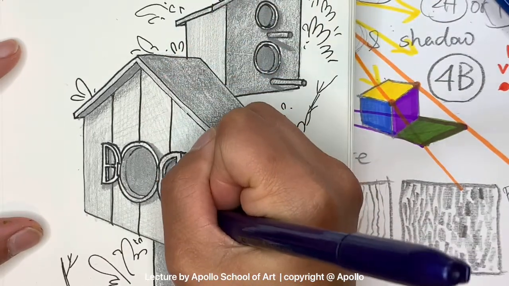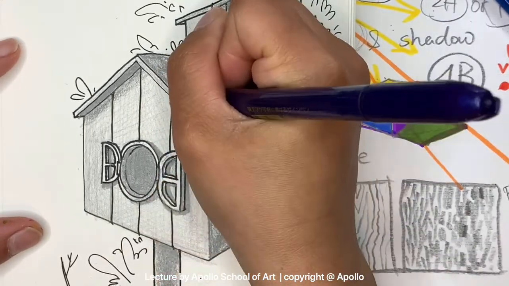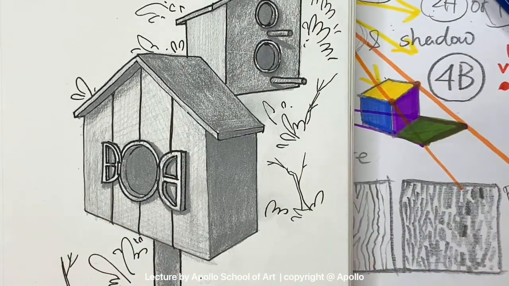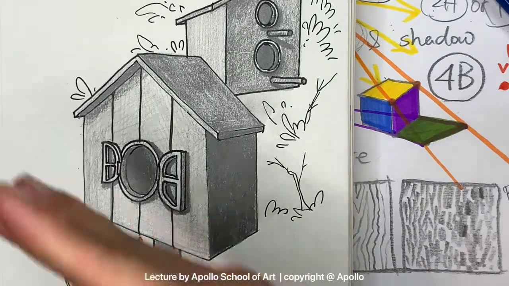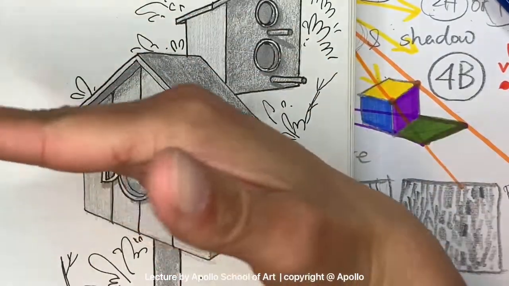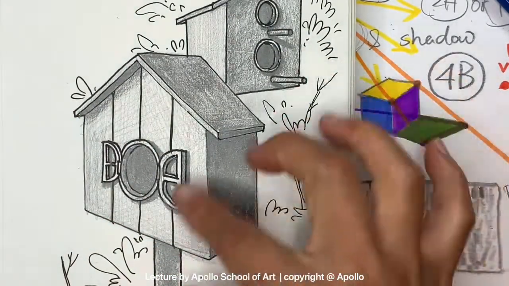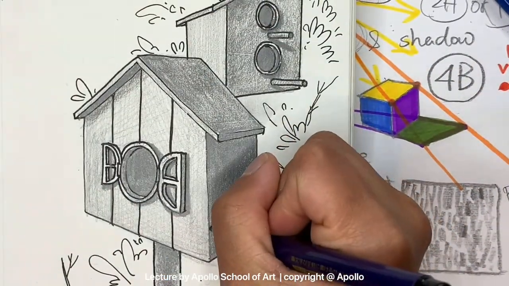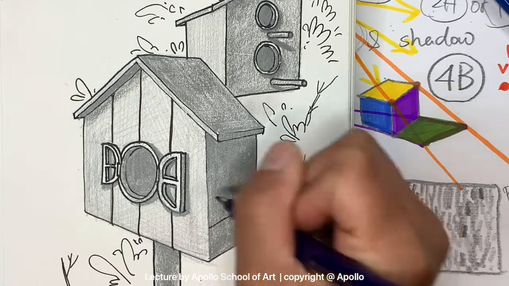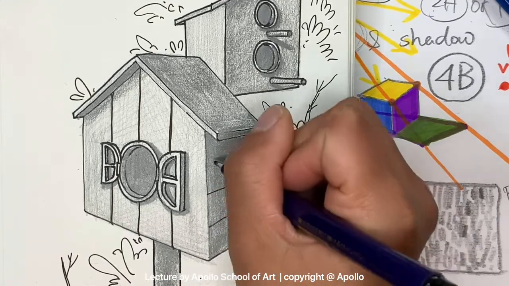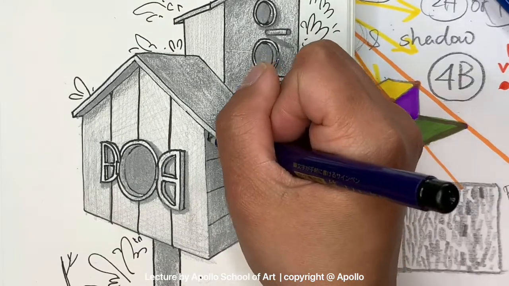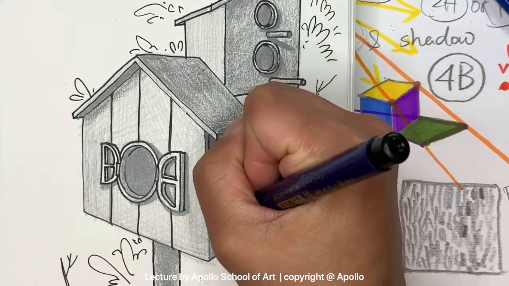So I'm adding the lines straight. Remember, we are still doing the two-point perspective, so all the lines should be vertical. But if you want to do horizontal lines to build the birdhouse, you have to make sure all the lines look this way. All the lines go through what? The vanishing point. If you want the wood to look like this direction. So the wood has thickness.